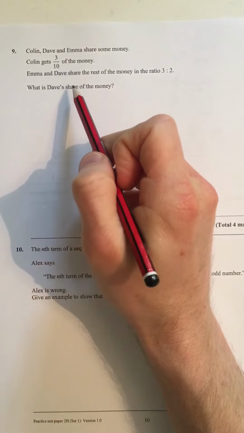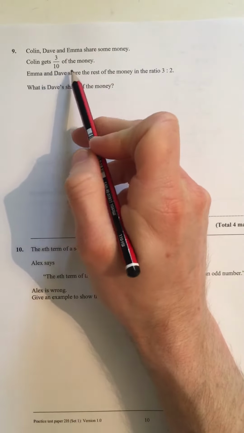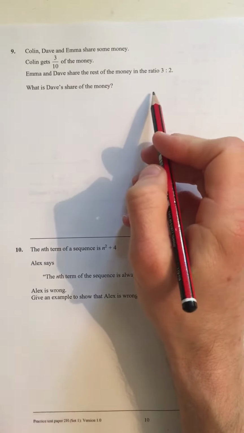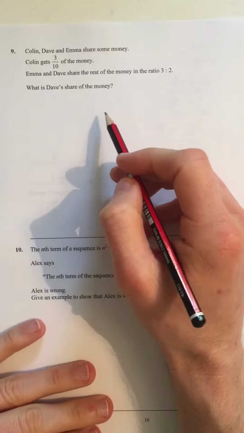Colin, Dave and Emma share some money. Colin gets 3/10 of the money. Emma and Dave share the rest of the money in a ratio of 3:2. What's Dave's share of the money?